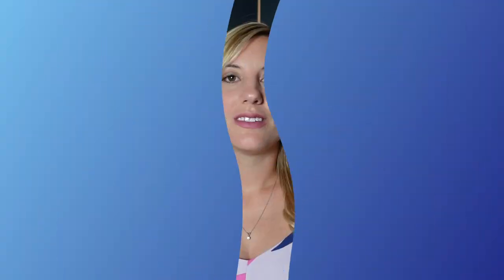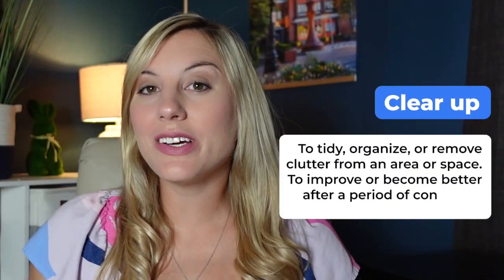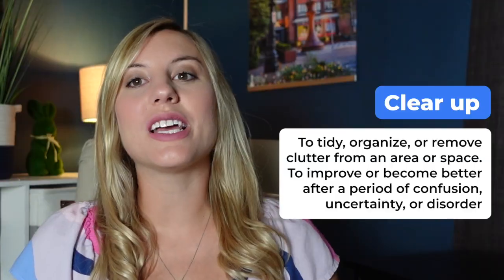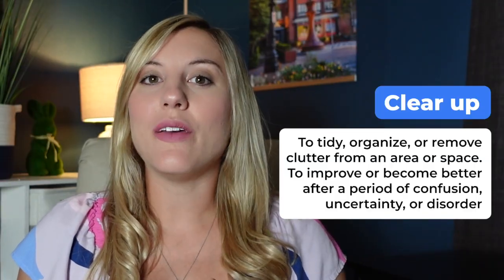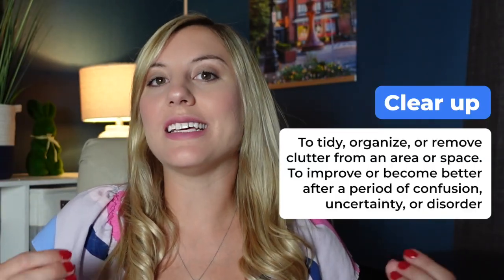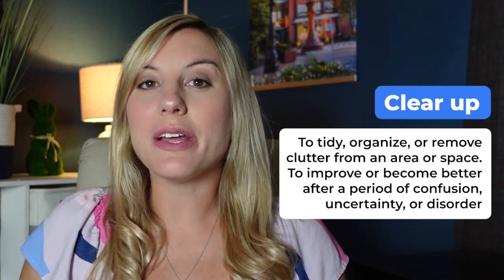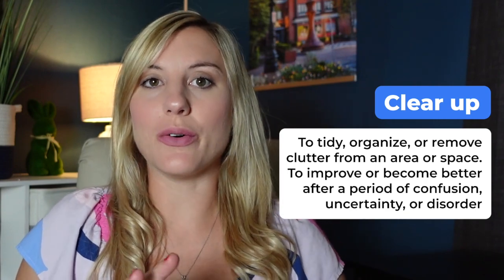Clear up. When you clear up an area, typically we're talking about a smaller area. If it's a bigger area, we do just say clean up. But to clear up an area would mean to remove clutter or junk from a space. So for instance, you could say, I'm going to clear up my desk so that I can get to work. You can also clear up confusion. This means that you make your idea more clear or understandable to someone by giving a better explanation.